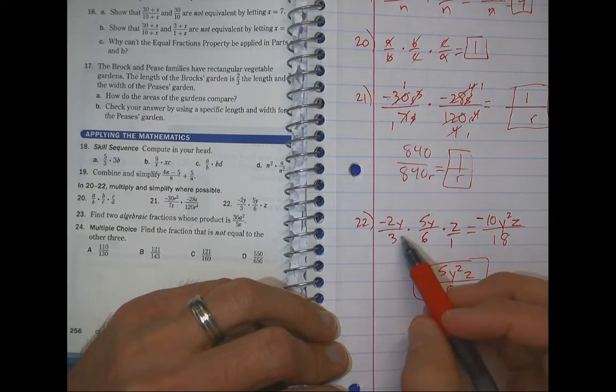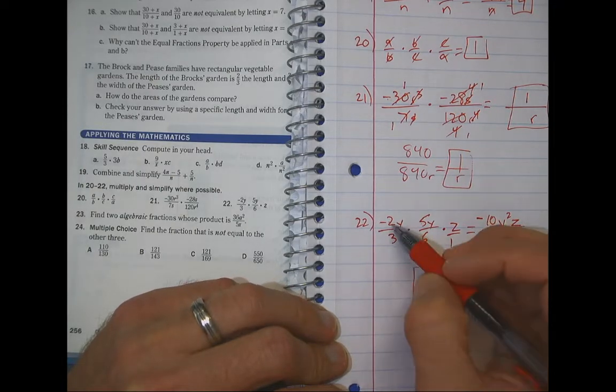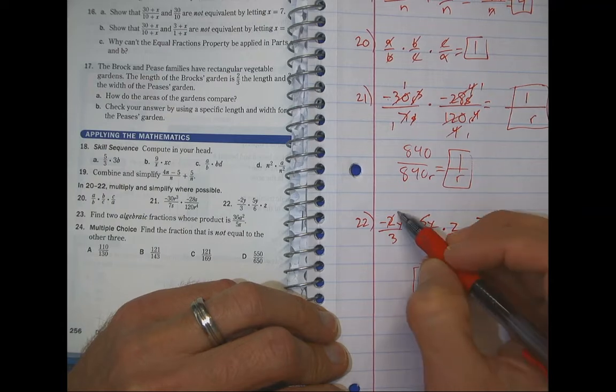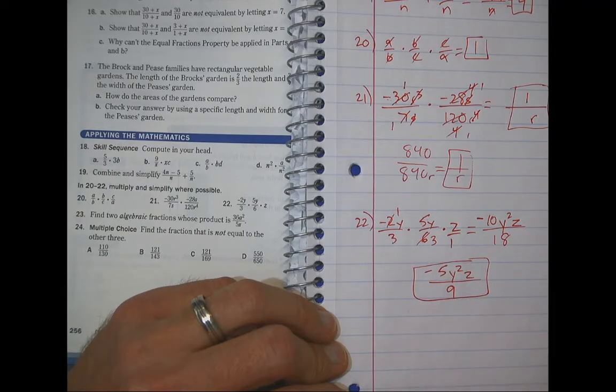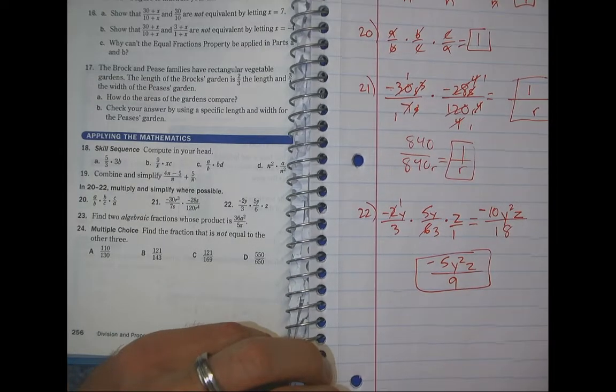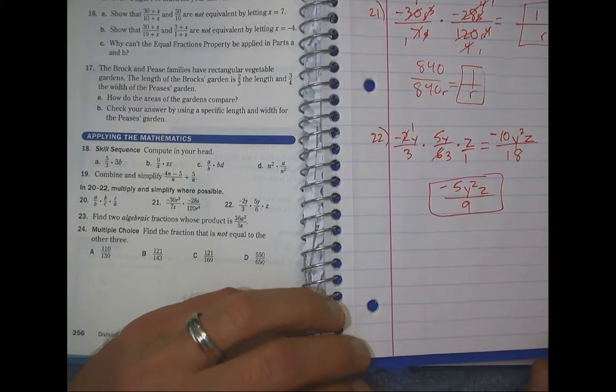But what I could have done early is I could have seen the 2 and the 6 and knocked those down, dividing by 2, and that would have been a 1 and a 3. And then when you multiplied here, you would have got 1 times 5 is 5, and 3 times 3 is 9. So it really doesn't matter which way you like to do it. Just find what works for you.